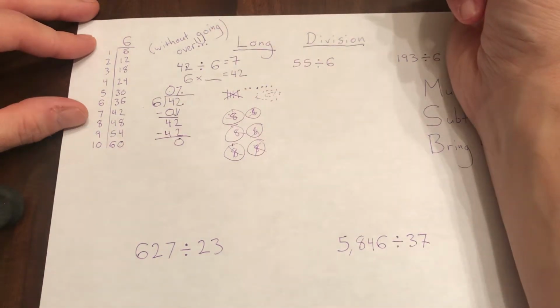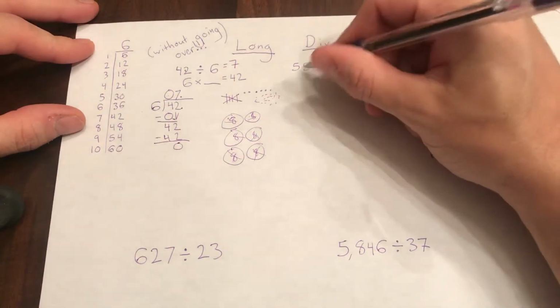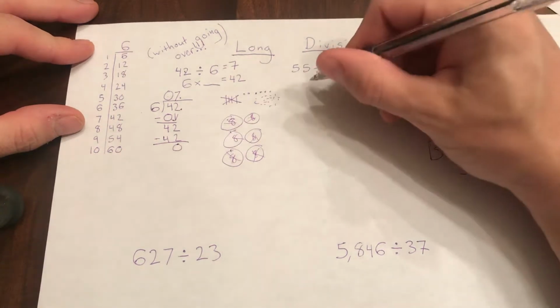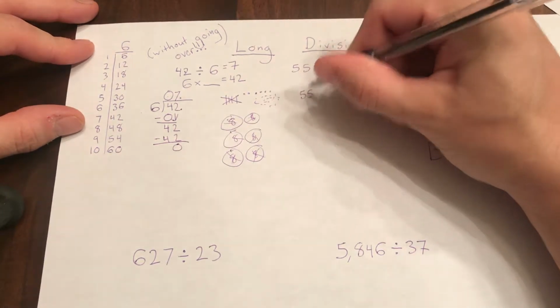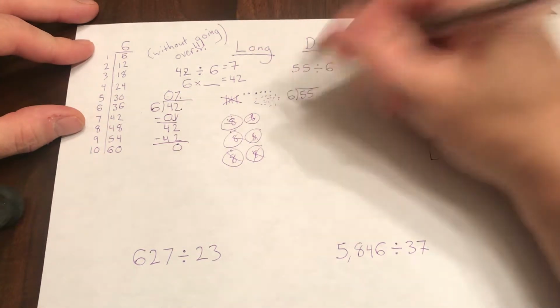Okay. Moving on to the 55 divided by 6, we're going to add a wrinkle. So I want to rewrite it first. I never want to do division problems in this way. I'm going to get crushed. So what I do is put my first number inside, because that's what's being split up, into 6 groups.